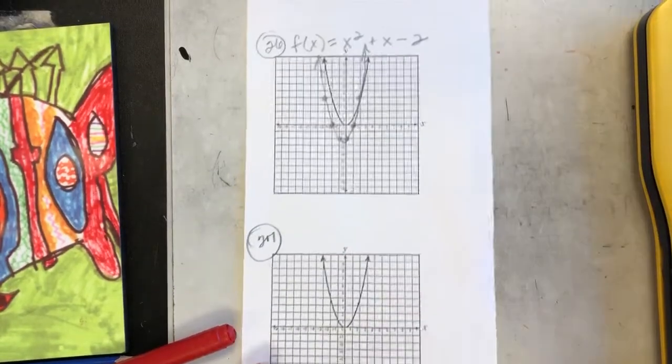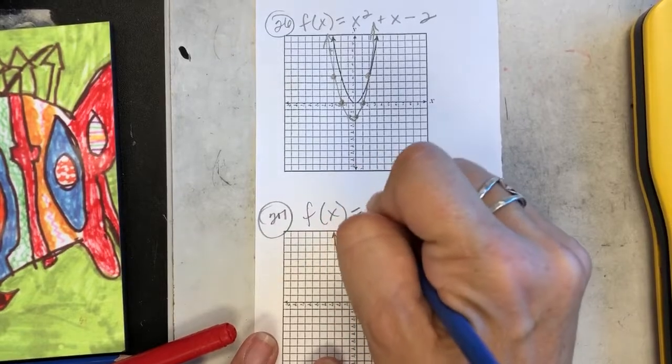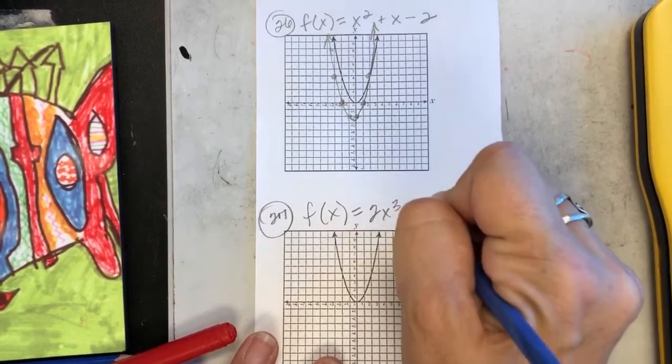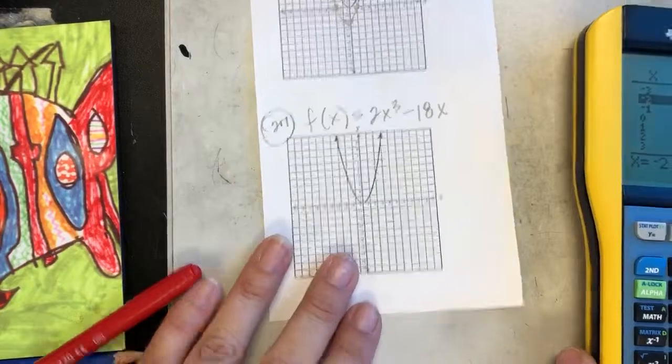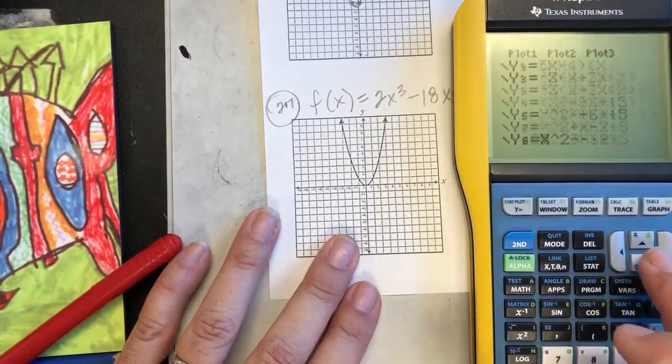Using the zeros. 27. Oh, I didn't write this one down. This is not a quadratic. The 2x to the third minus 18x. It's not quadratic, but we've seen ones like these before. Find that one in my y equals.